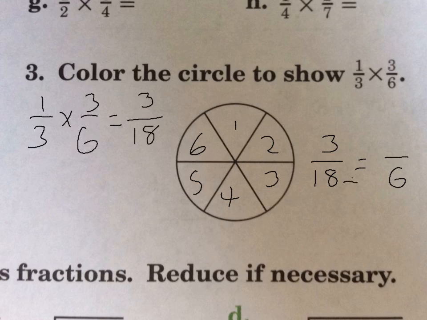Well, 18 divided by 3 would equal 6. So let's do divided by 3 at the top. 3 divided by 3, and that'd be 1. And so what I want you to do is just fill out one part of the circle. You can do any one, whichever one you choose, but you can only do one to get it correct.